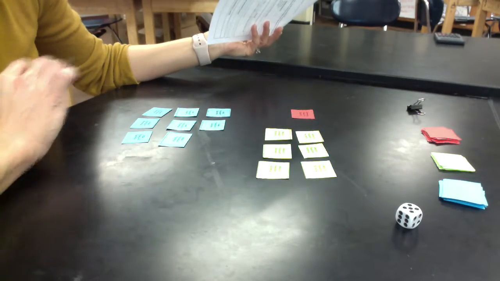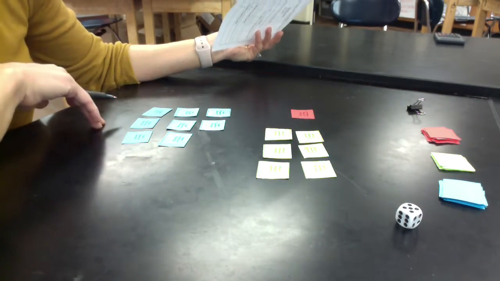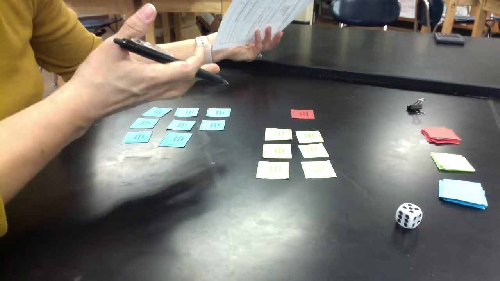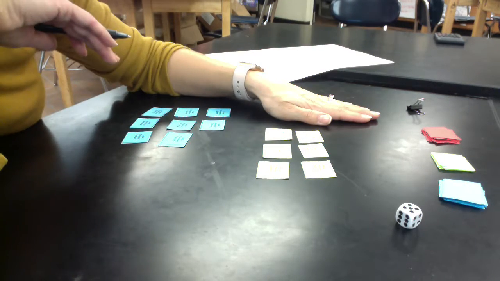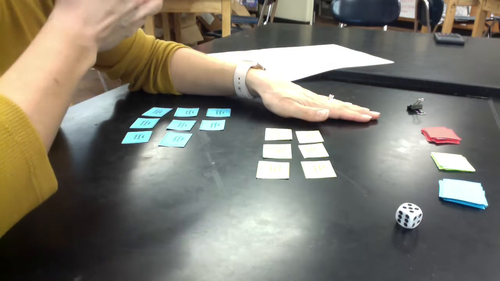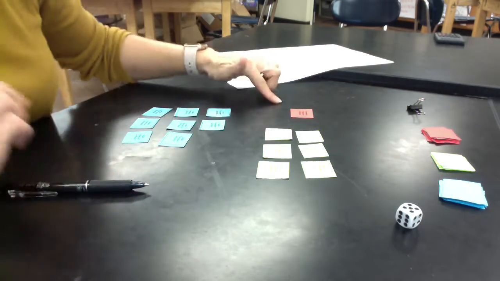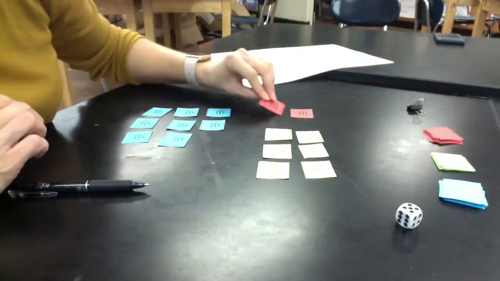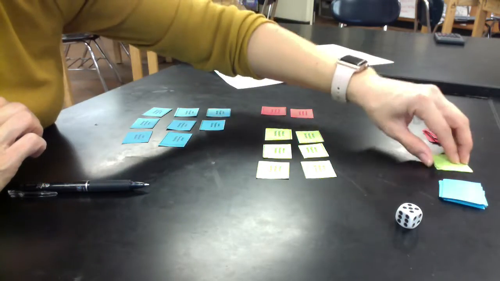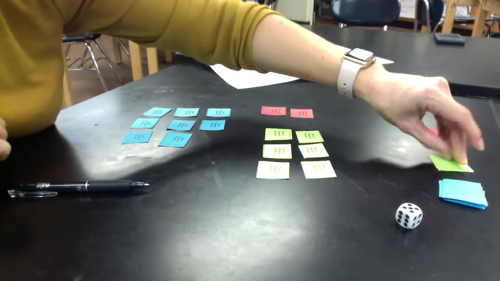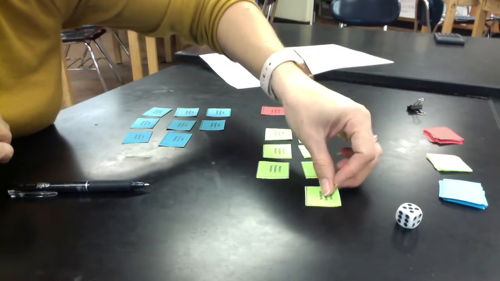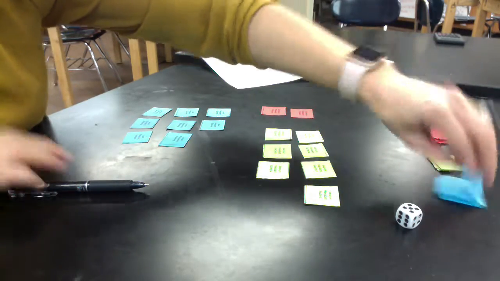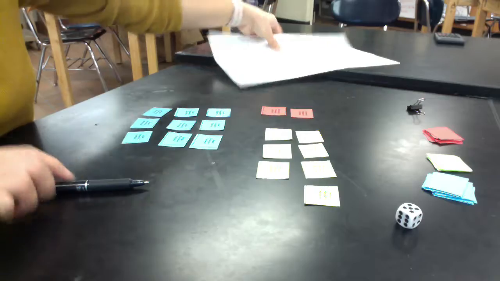Okay. Step 4 says that they all reproduce. So anytime we have remaining colors on the board, each group is going to get 1 more. And if they're not there, so let's say this red wasn't here, we wouldn't add anything because you can't reproduce nothing. Because there's 1 red, we're going to add 1 red to represent reproduction. There's 6 green here, so we're going to add 1 green to represent reproduction. And then we're going to add 1 blue to represent reproduction.